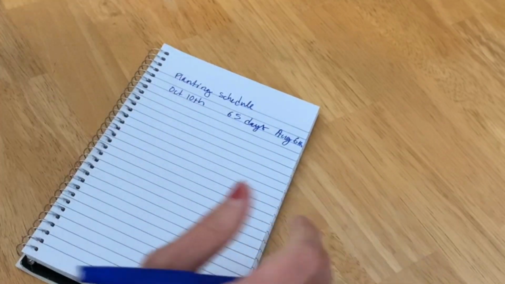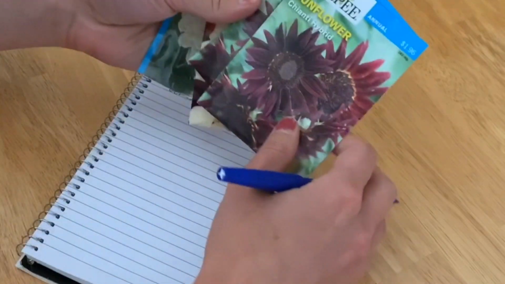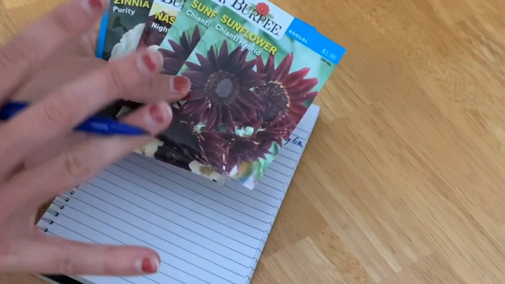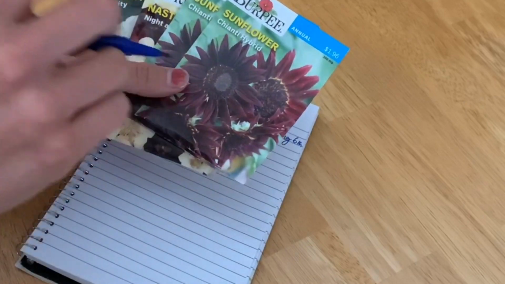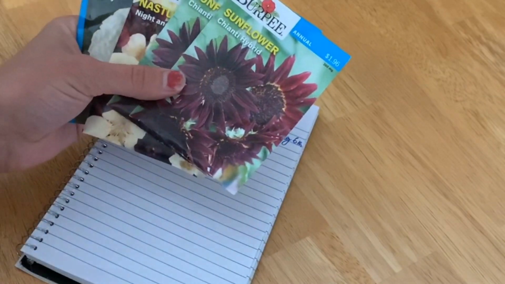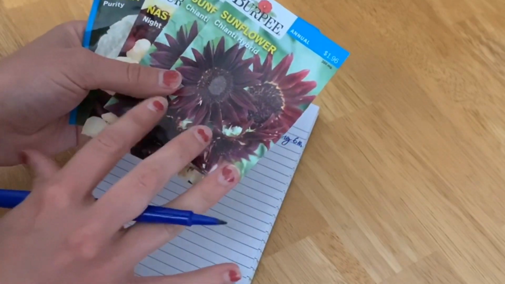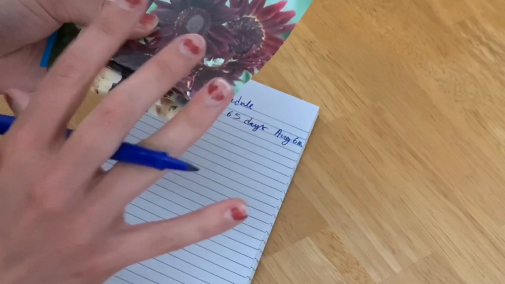If you've watched my fall seed or my sunflower seeding video, you know that I'm trying to grow some flowers for my best friend's wedding, and they include sunflowers. I have some nasturtiums here, some zinnias that I want to grow for her. These are not frost hardy, so all of these need to be planted and harvested before October 10th.